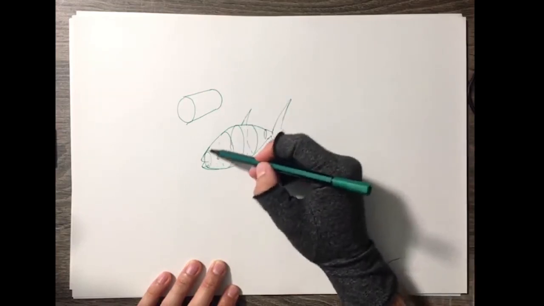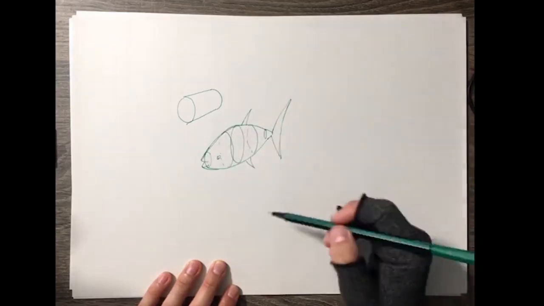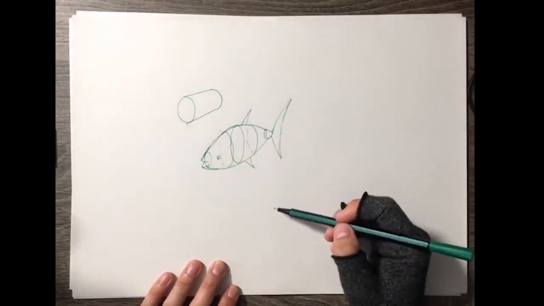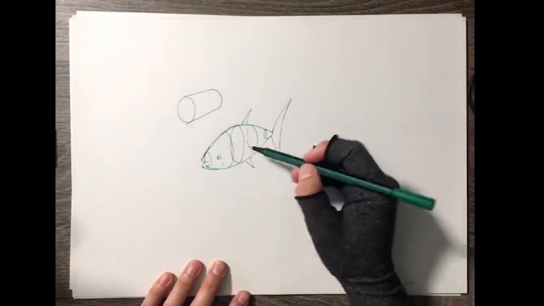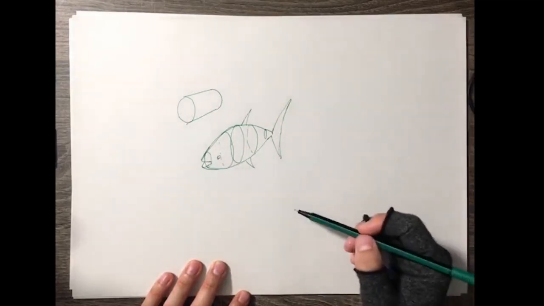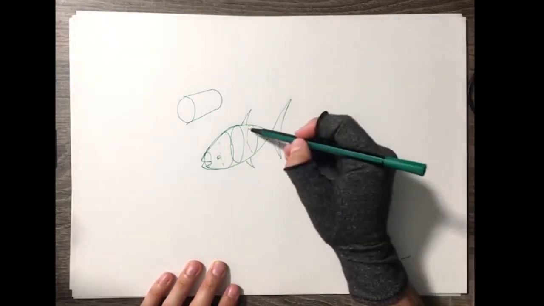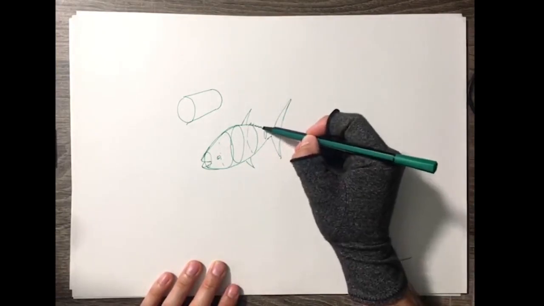Always also try to consider your center line. And those little thingies here.